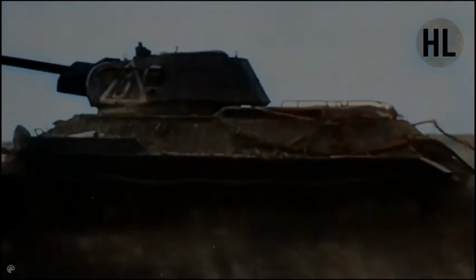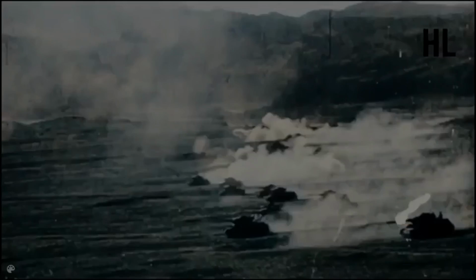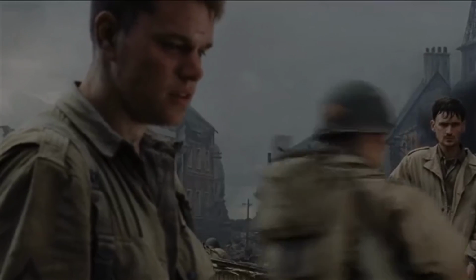On May 8, 1945, Germany surrendered unconditionally to the Allies, marking the end of the war in Europe. However, the conflict in the Pacific continued into August 1945. After the United States dropped 2 atomic bombs on Japan, Japan surrendered on August 15, 1945, marking the official end of World War II.